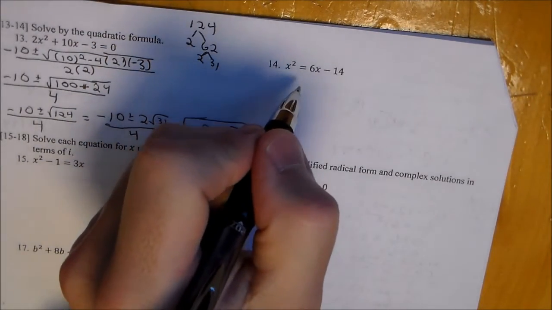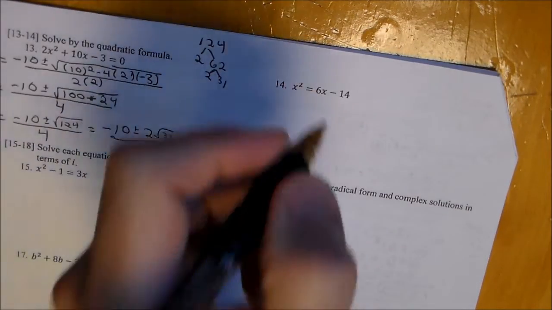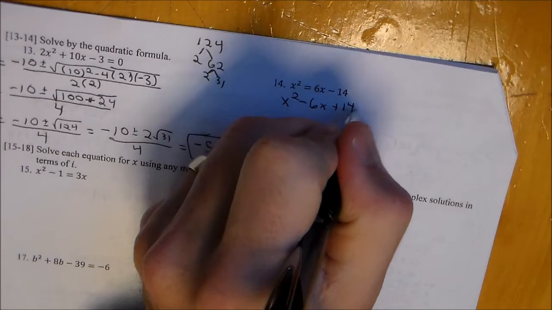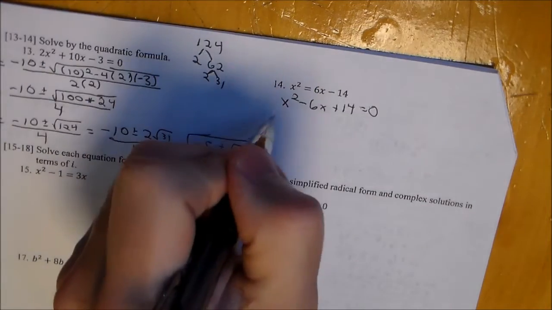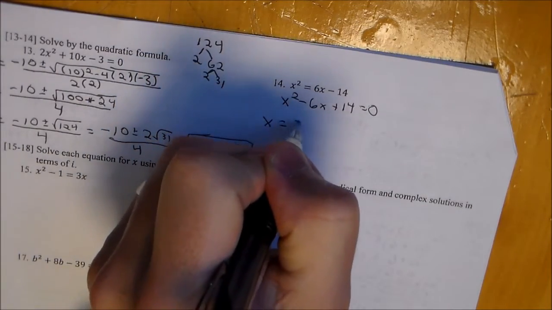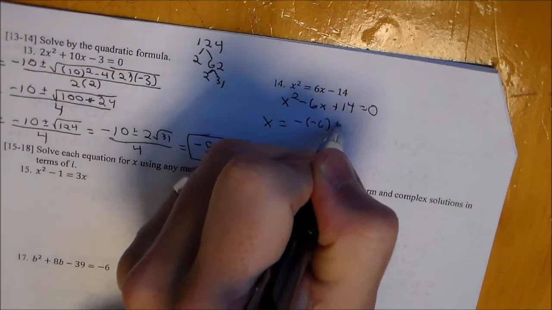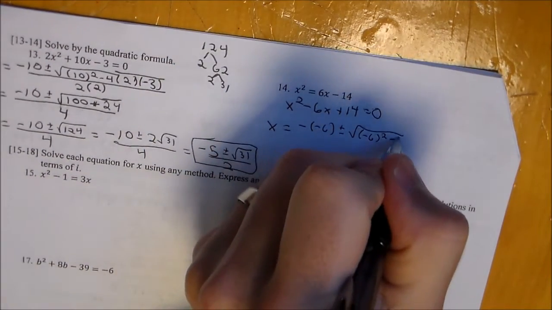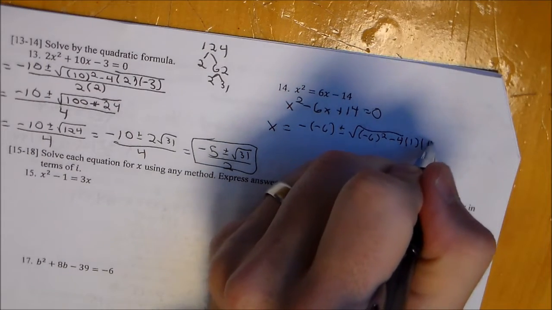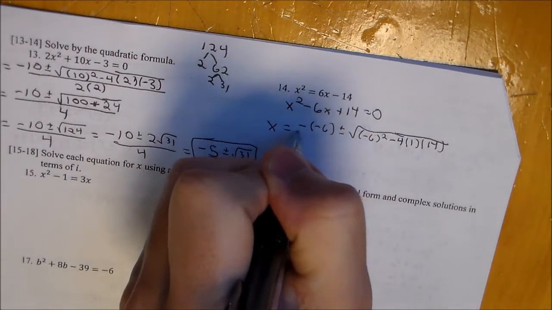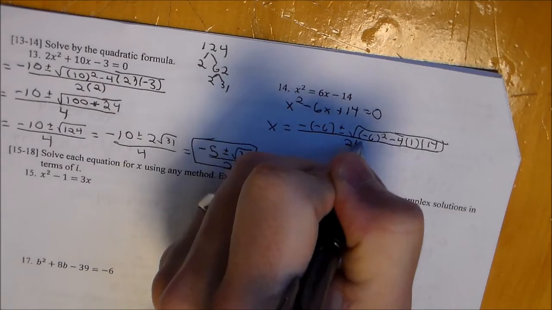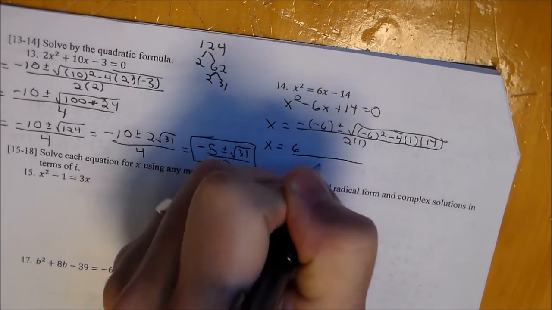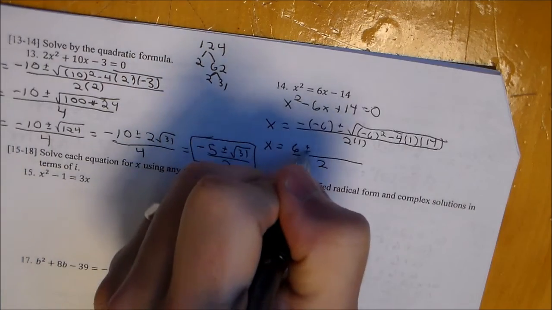For number 14, now it's a little bit different, but I need to move everything to the same side. So we got x squared minus 6x plus 14 equals 0. Now we can use the quadratic formula. So that's going to be the opposite of negative 6, plus or minus negative 6 squared minus 4 times 1 times 14, all of that over 2 times 1. This becomes 6 out in front, 2 on the bottom.